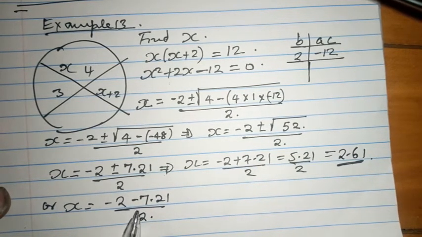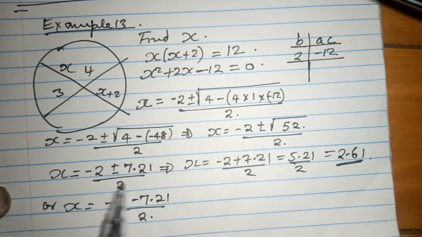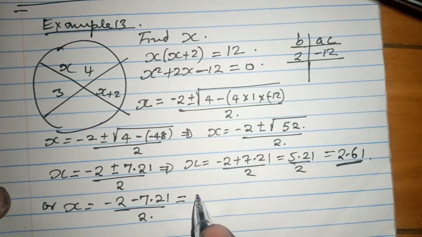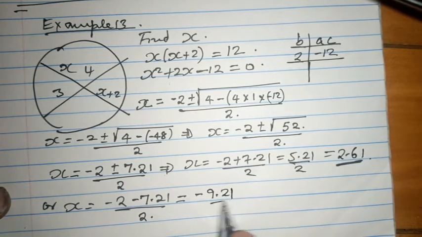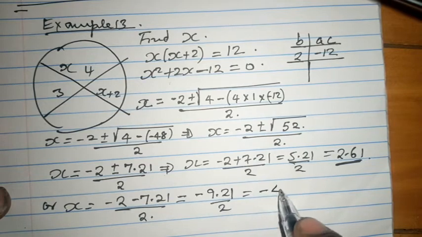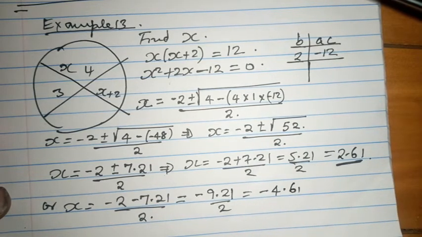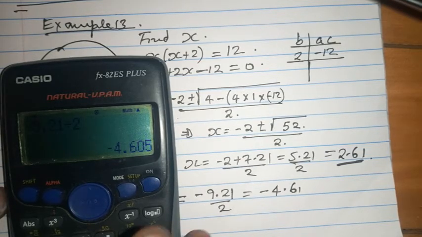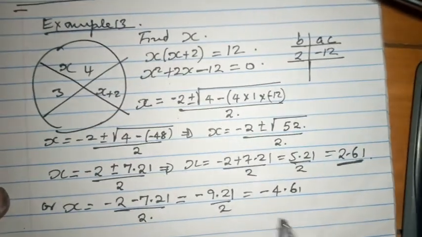If we take the negative square root of 52, which is minus 7.21, this is just going to make matters worse, because we have minus 9.21 over 2, which is minus 4.61.